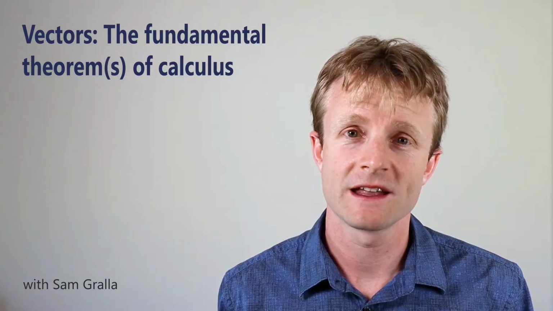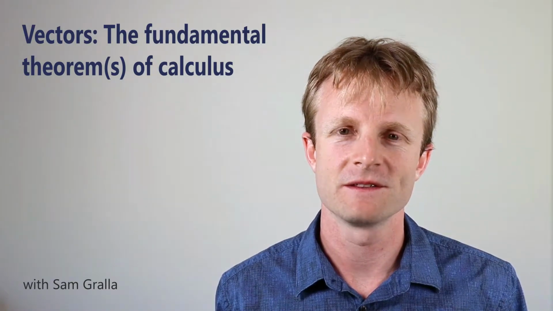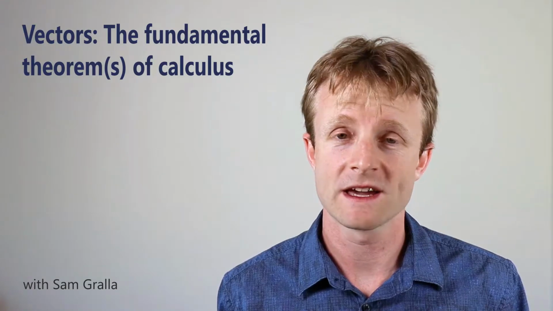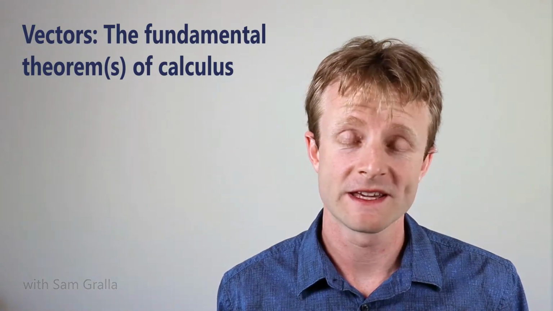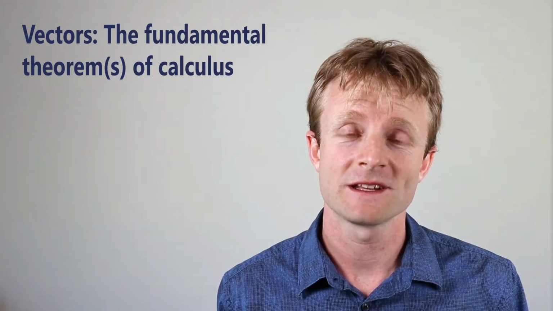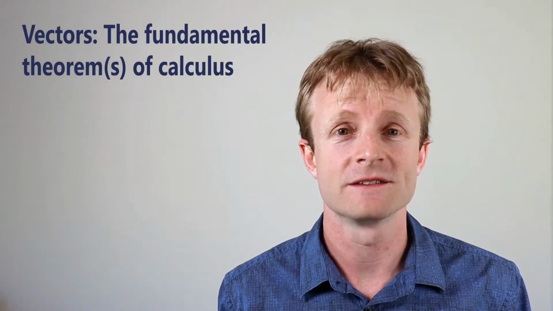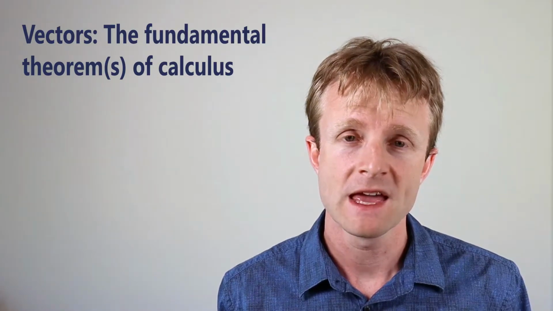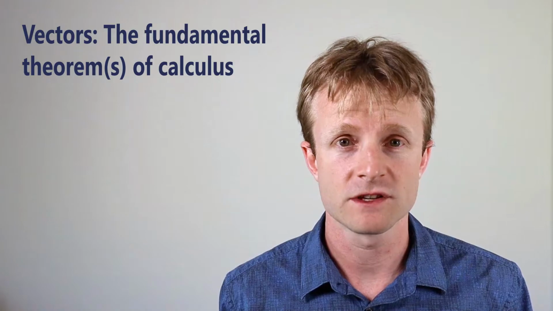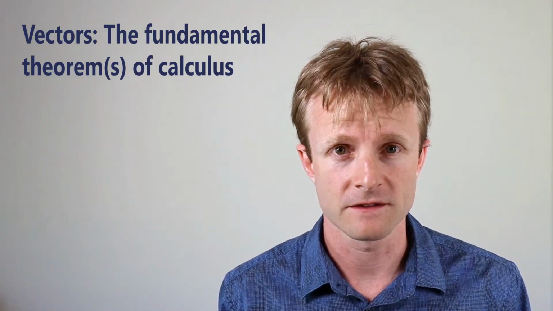You may have noticed that in vector calculus, things come in threes. There were three kinds of derivative, three kinds of integrals, and now I'm going to tell you three theorems that relate derivatives to integrals. These are all special cases of a general result known as Stokes' theorem, and they can be thought of as generalizations of the fundamental theorem of calculus.